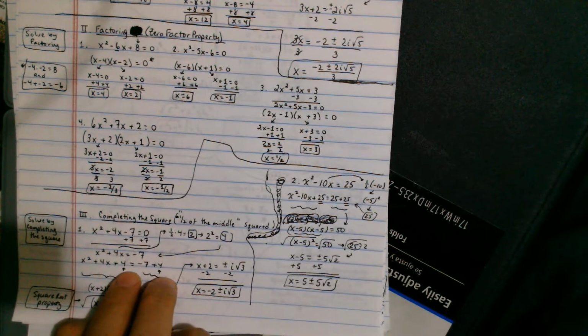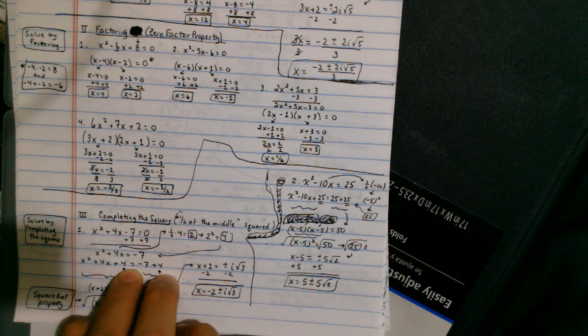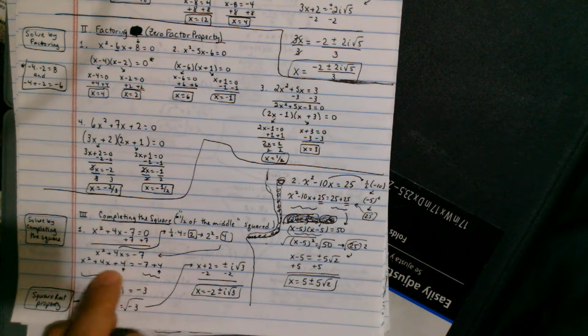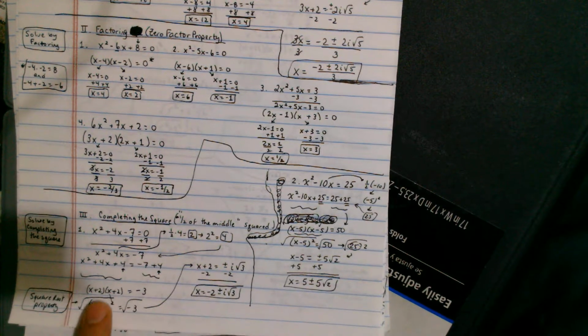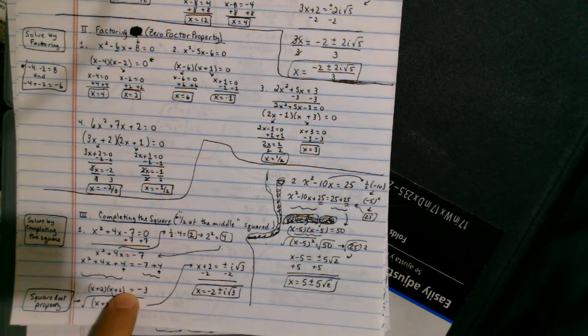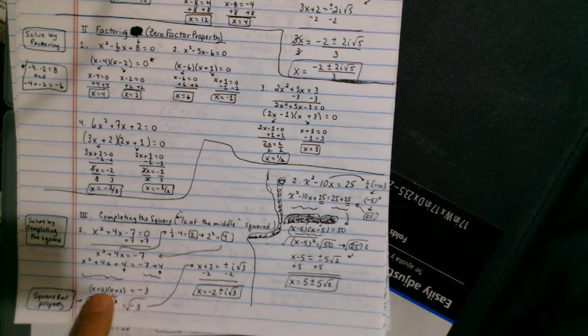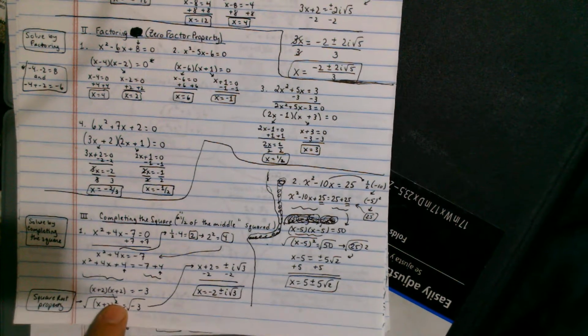This number 4 is a number we add to both sides because we have to be fair to both sides. We have to balance the equation. So this left-hand side will factor. Not only will it factor, but it will factor into the same parentheses twice, because 2 times 2 is 4, but 2 plus 2 is also 4. So because there's 2 of them, it becomes x plus 2 squared.